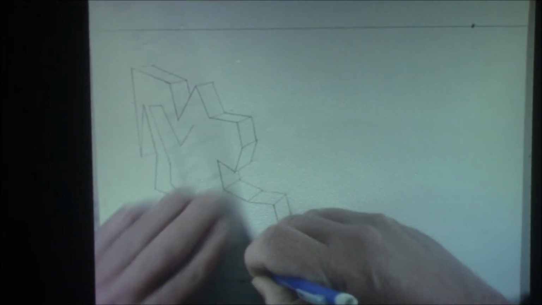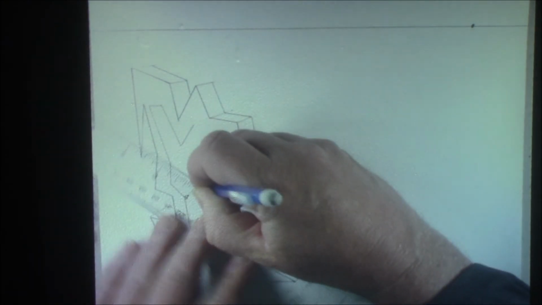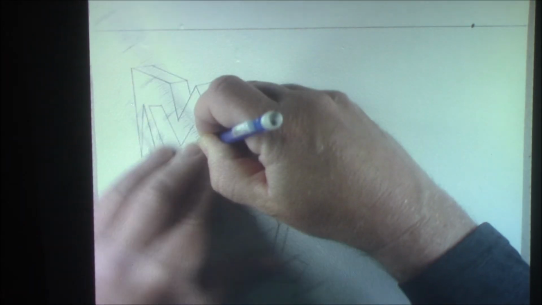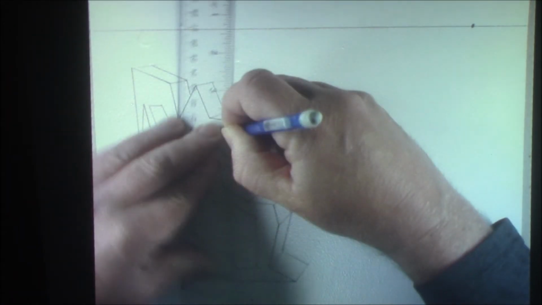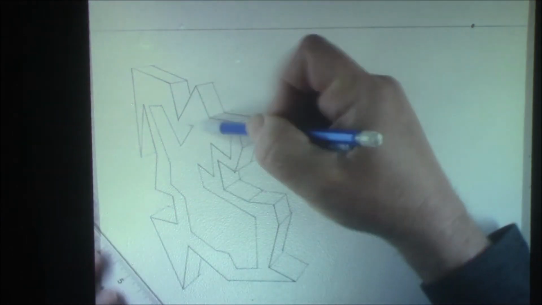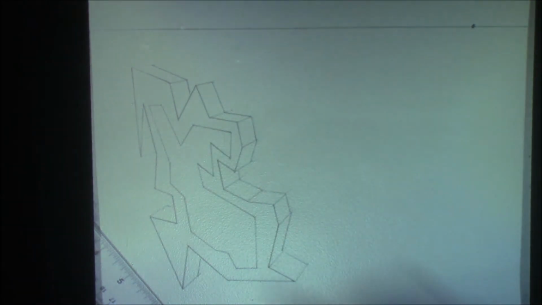It doesn't even really have to make much sense. Like that. So it's enclosed. I started there, went all the way around, and finished right there.